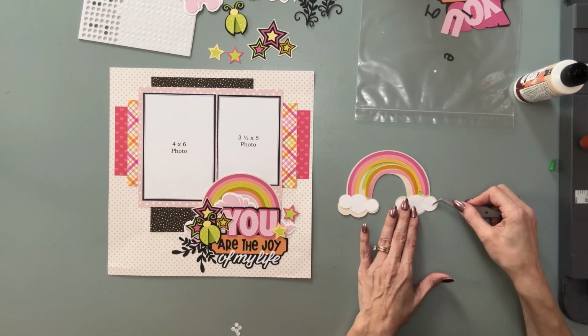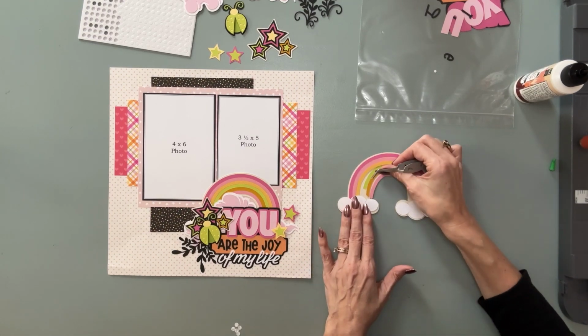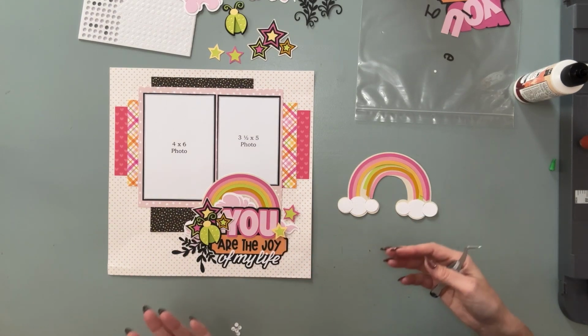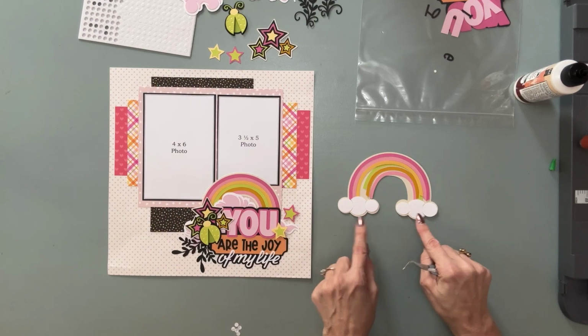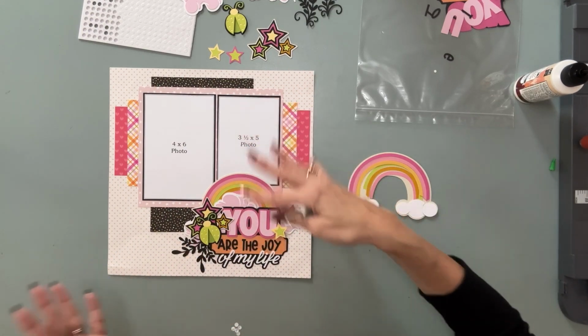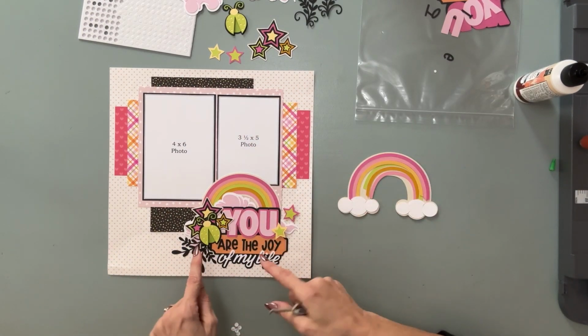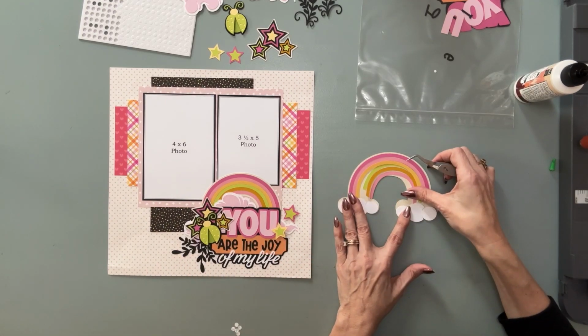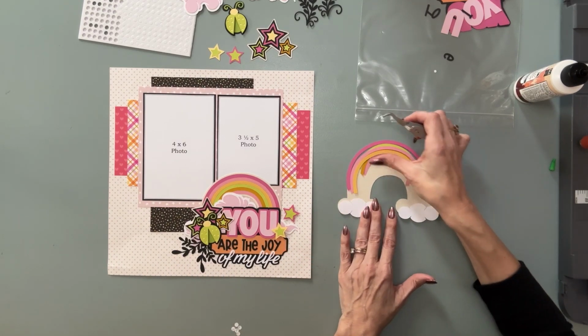So this is more your stereotypical cloud for your rainbow, right? You're really not going to see it. So if you prefer, you could actually leave these clouds off and put them somewhere else on the page, because we do end up covering them up if you do the design exactly. So I'm going to totally leave that up to you.